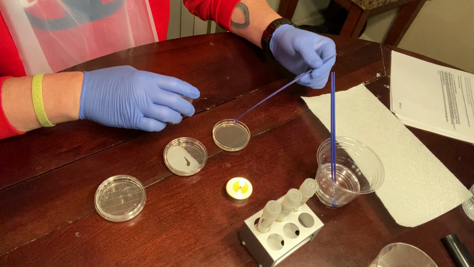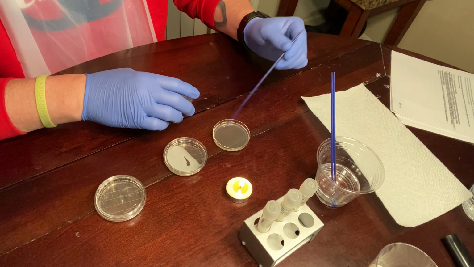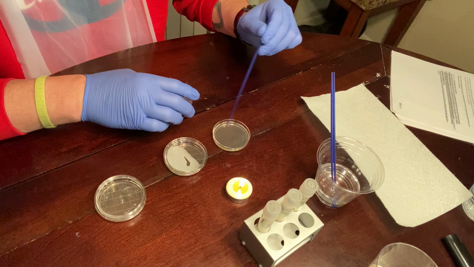I'm going to go from the second quadrant into the third quadrant in a zigzag motion.